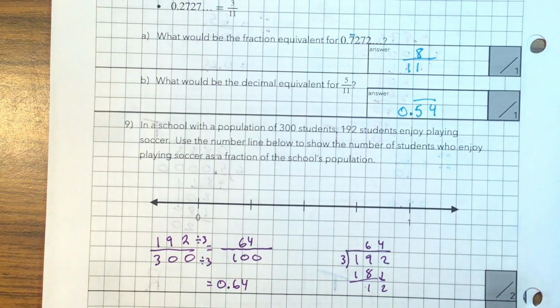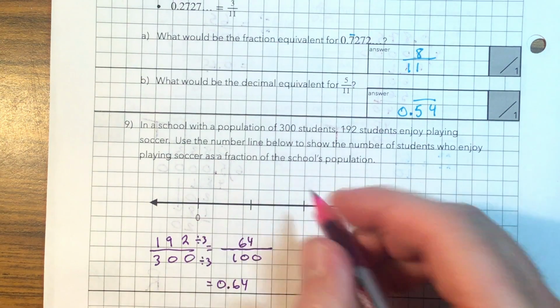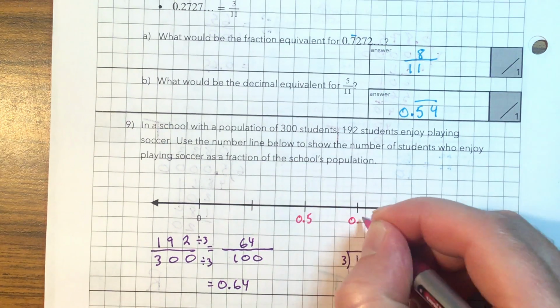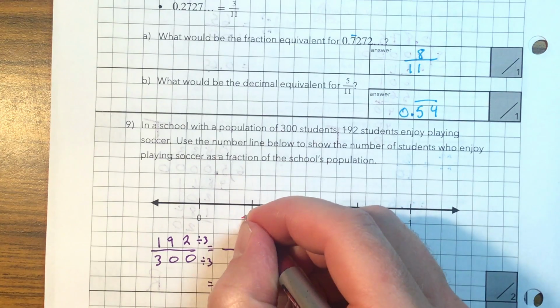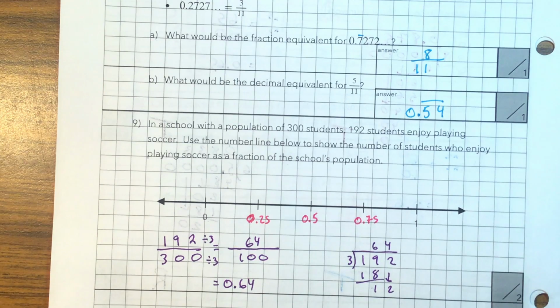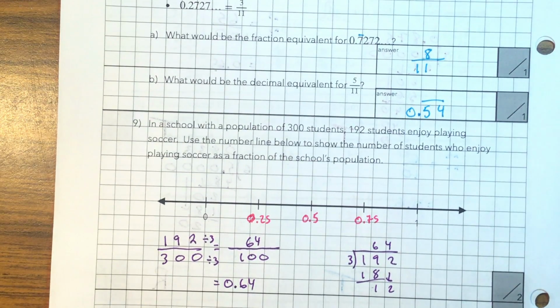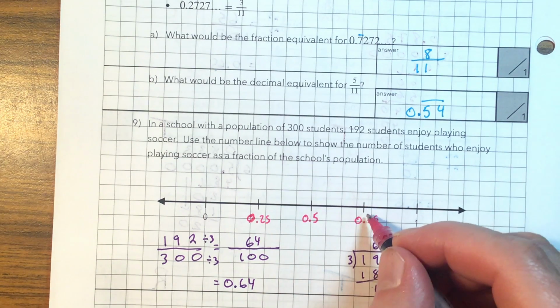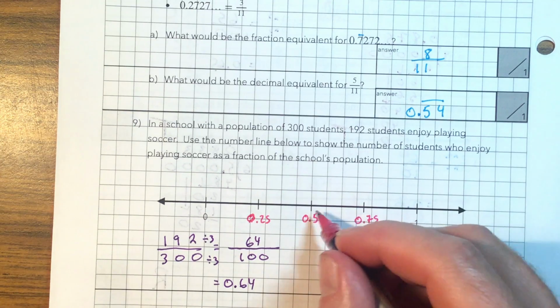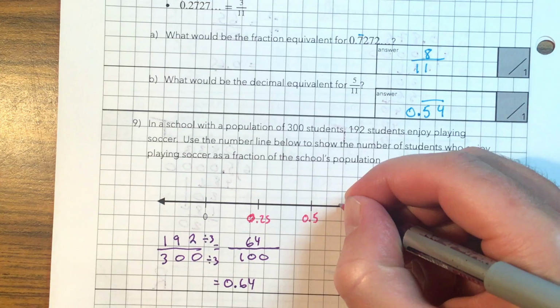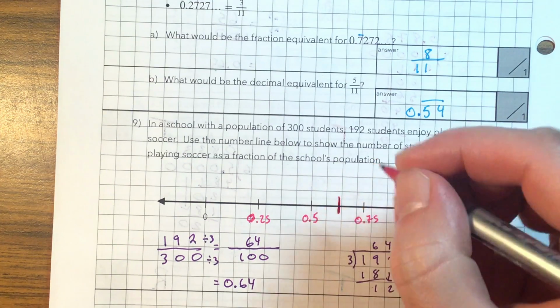Okay, let's label our benchmarks, right? We've got 0. This is 0.5, that's a half. This is 3/4, 0.75. This is 1/4, 0.25. So where would 0.64 go? Or 64% of the school enjoys this. Well, it's going to go between these two, right? And it's 10 away from this one, it's 11 away from this one and 14 away from this one. So it's a little closer to the 0.75, about there.